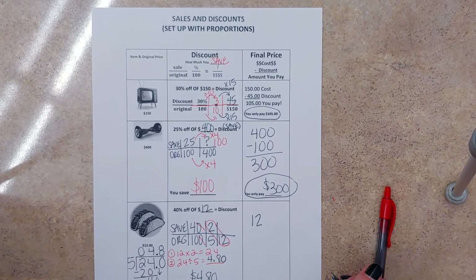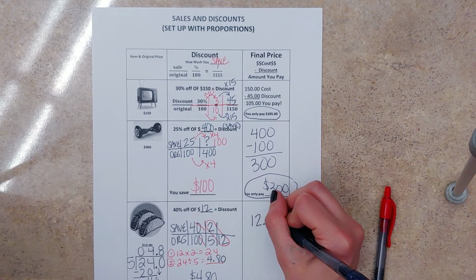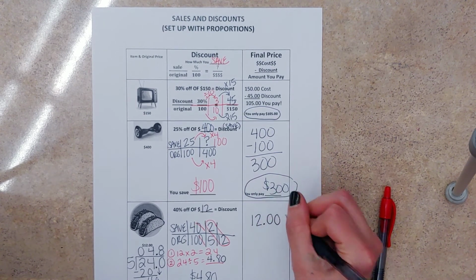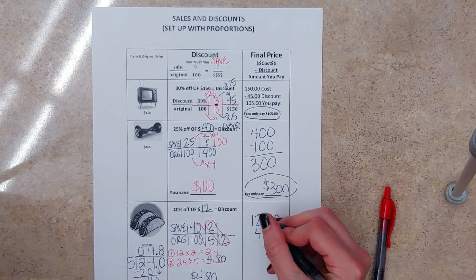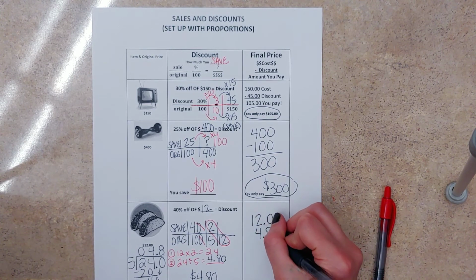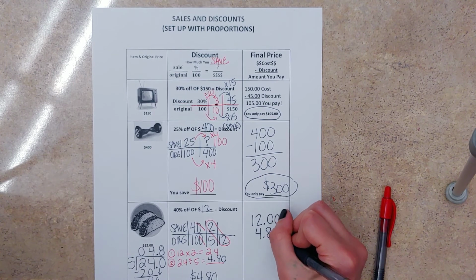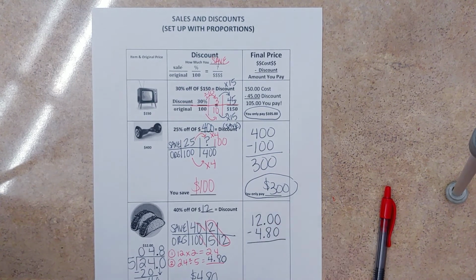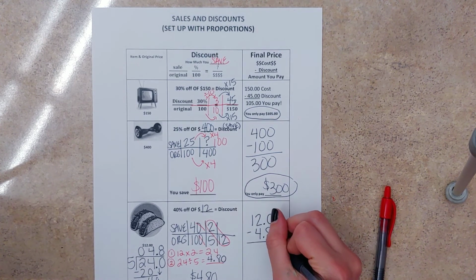We have $12 minus $4.80. Remember, we have to subtract place value. So I have to make sure that my ones are lined up, my tenths are lined up, and my hundredths are lined up. Right? $12 minus $4.80. And then we just subtract.